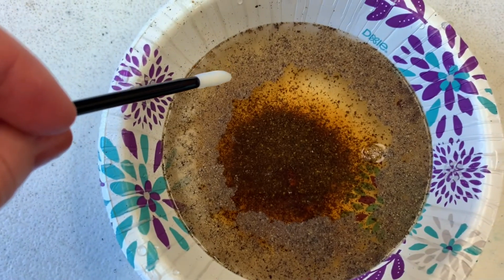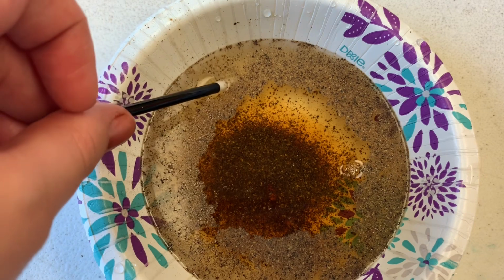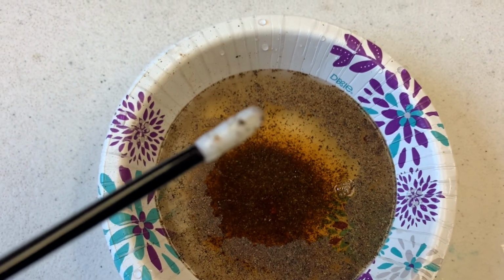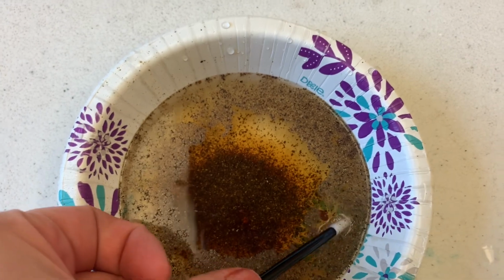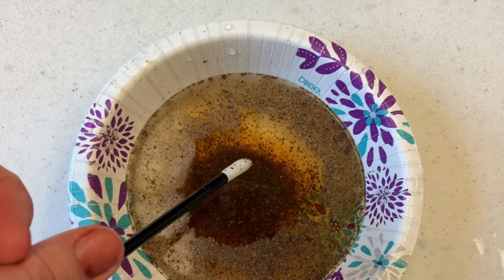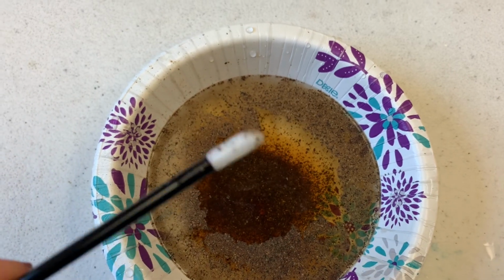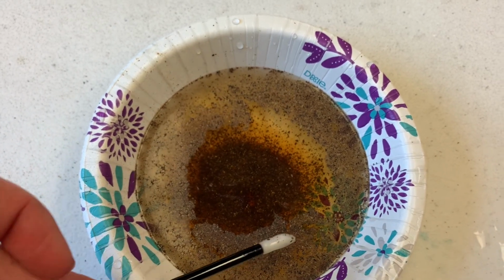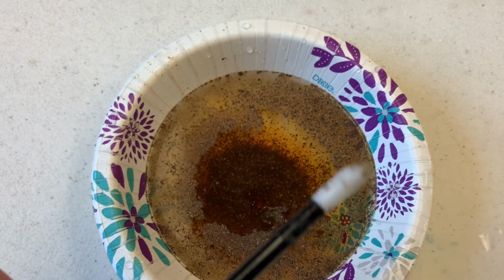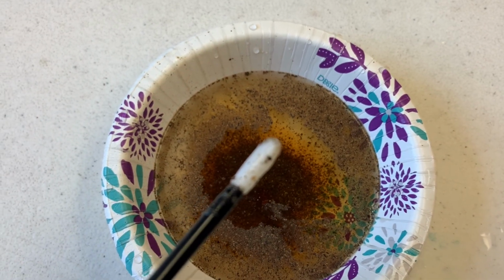I also wanted to try this with hand sanitizer. So I dip it in here and you can see germs still get on you whenever you have hand sanitizer. So that is why it's so important to wash your hands. Hand sanitizer, yes, it does kill germs and bacteria, but you still need to wash your hands. Just because you sanitize does not mean that your hands are clean.